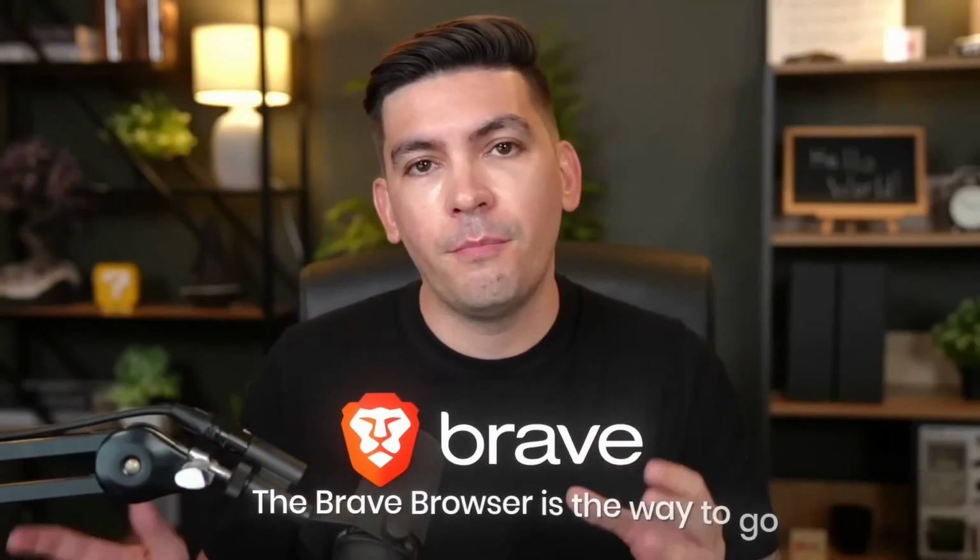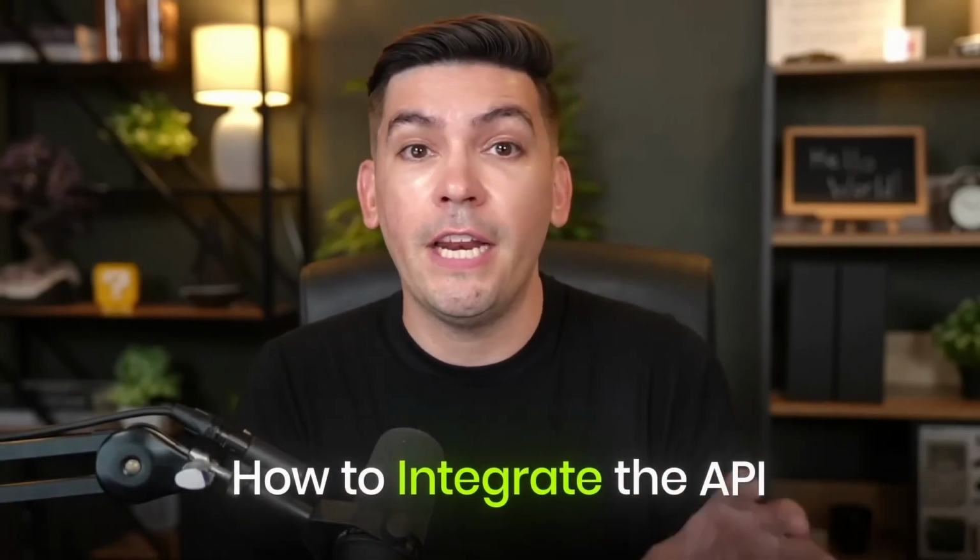So here's the thing, Google Chrome and Edge and other browsers, they can work for some automations, but if you want to have automations with no problems at all, the Brave browser is the way to go. So the Brave browser is a much better choice because it was built to work with AI, not just for browsing the internet. So while we're working on OpenClaw, let's now use the Brave browser and I'll show you how to connect the API. So let's switch over to Brave and I'll show you how to integrate the API.